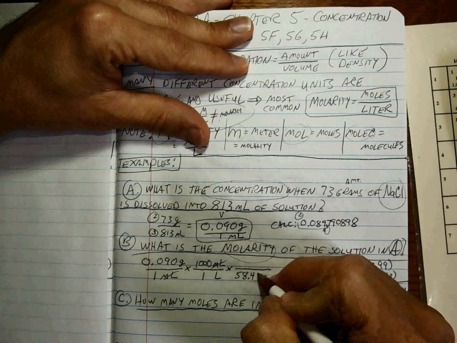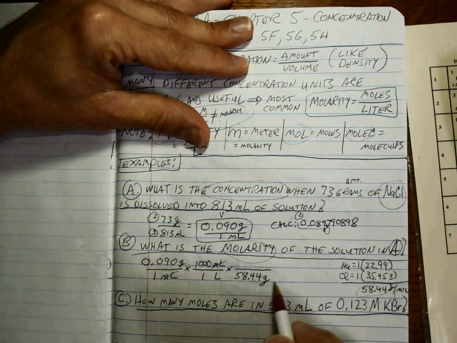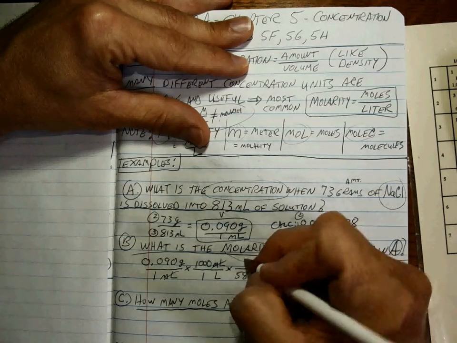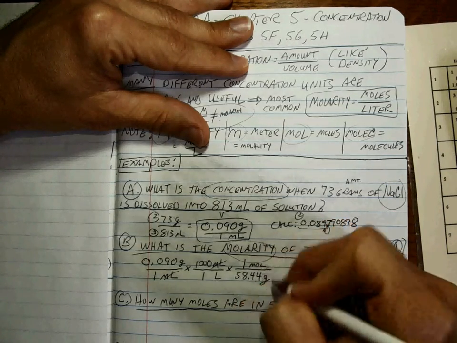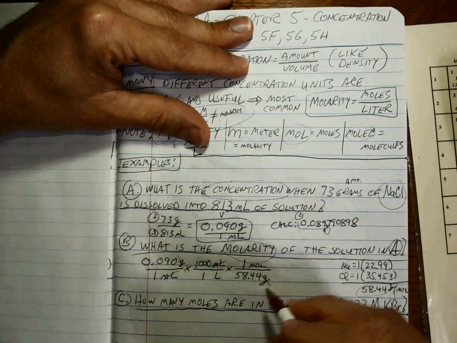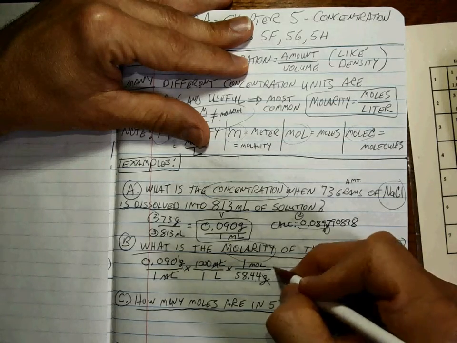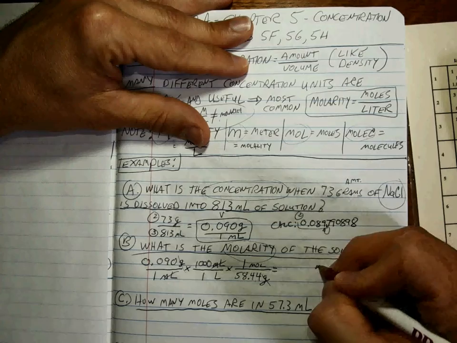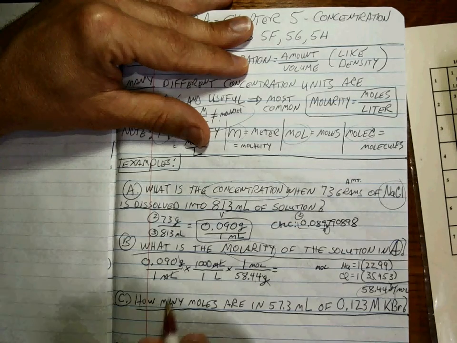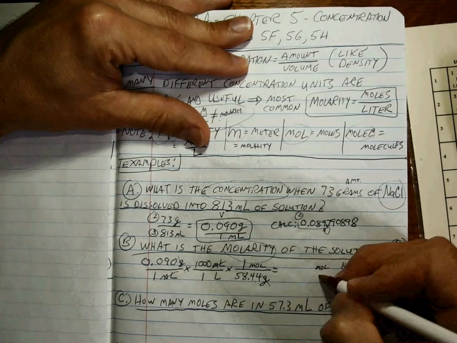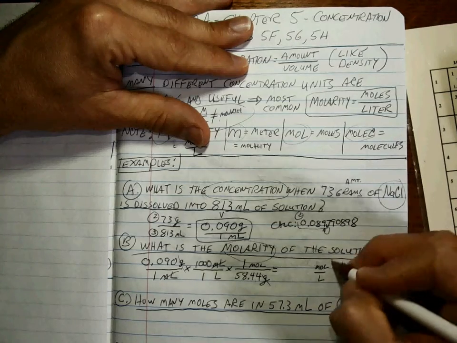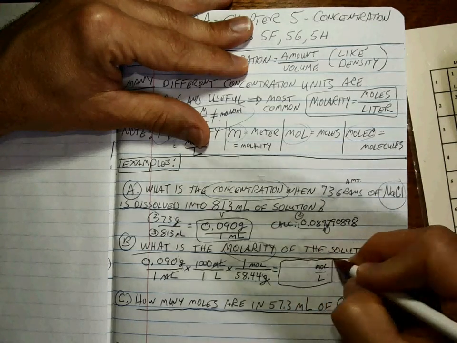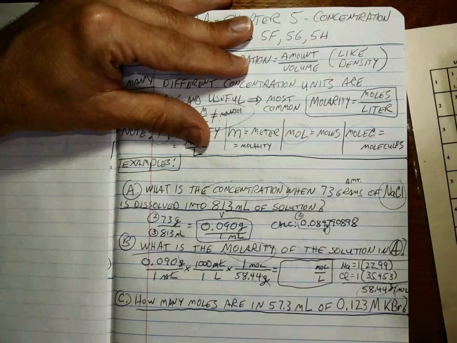I'm not asking you to memorize how to do problems. I'm asking you to use conversion factors and canceling out your units to get what you need. So where are my units in the numerator? 1 times 1 times moles. What are my units in the denominator? 1 times liters times 1. That's moles per liter. Right there. Since that started with 2 sig figs, my answer will have 2.